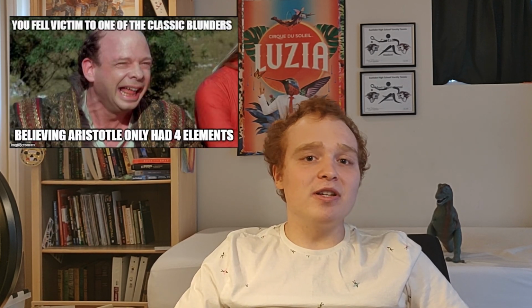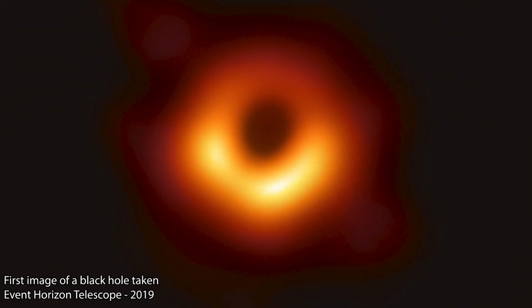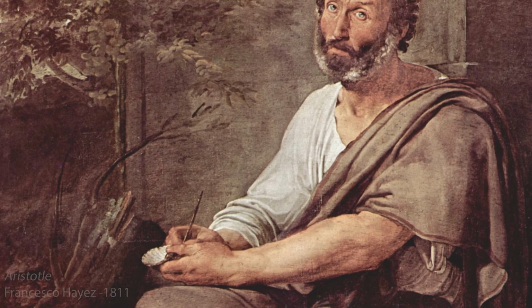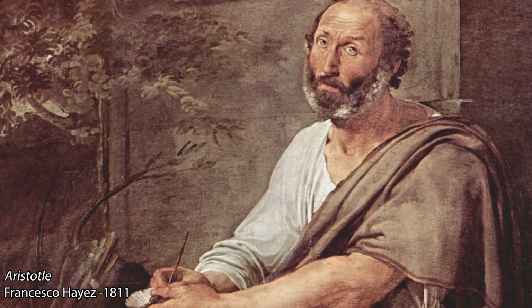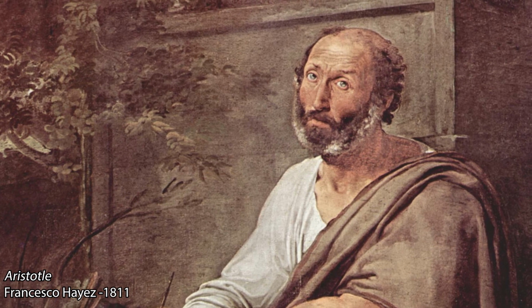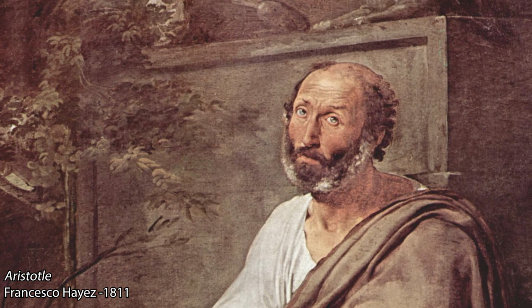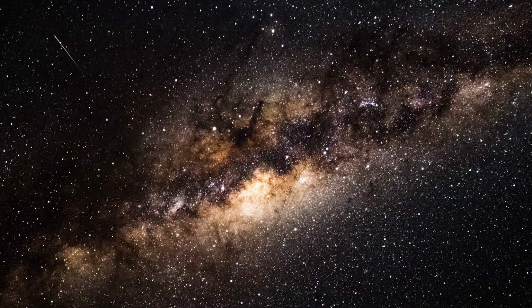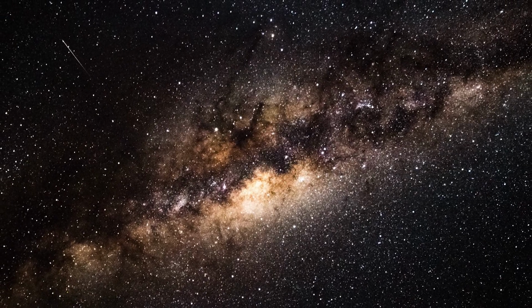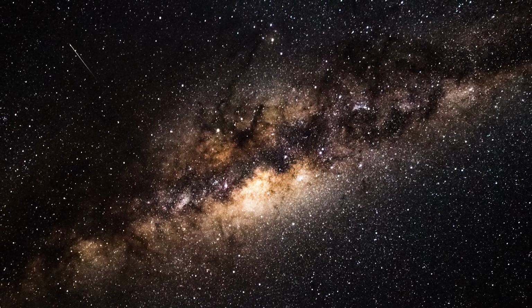Aristotle actually believed in 5 elements, and not 4. He called the 5th element quintessence, or literally, the 5th element. And for right now, it's enough to know that Aristotle believed that everything in space was filled with quintessence. As a side note, Aristotle didn't think of or use the term space as we know it, but I'll explain more on that in a little bit.